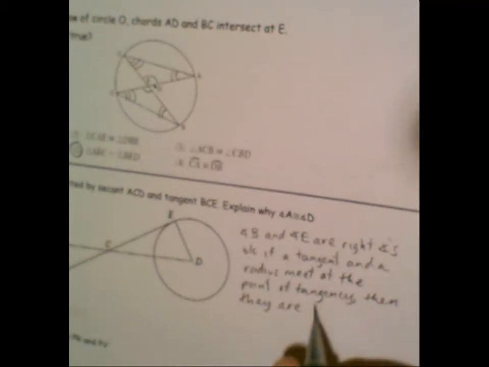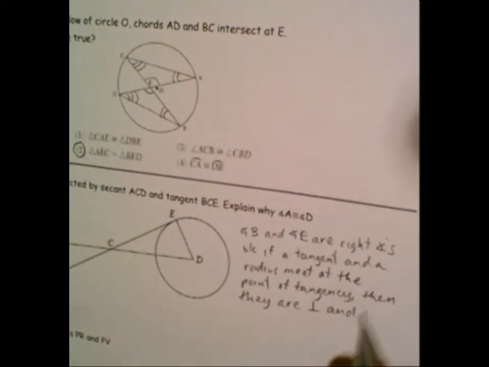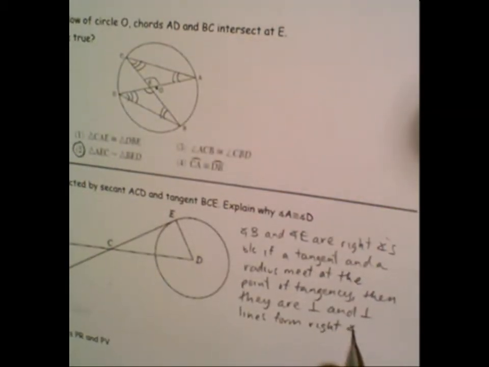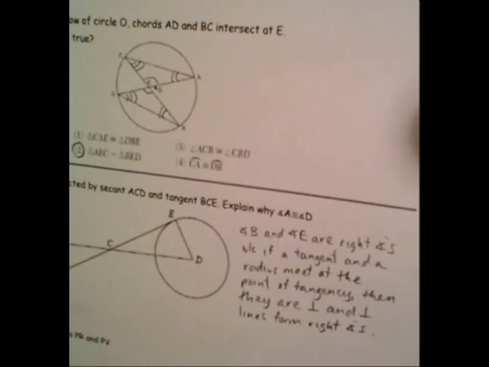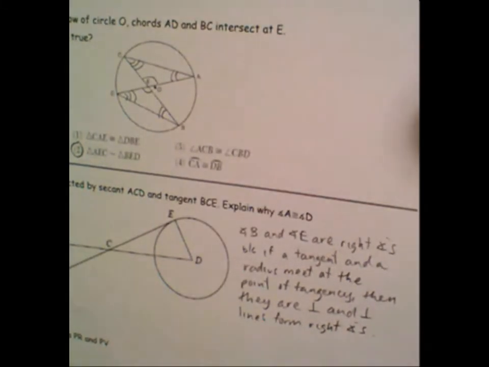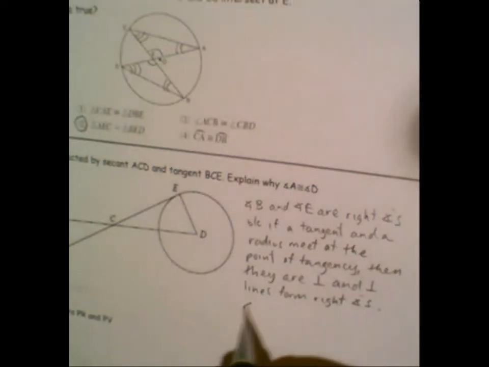Okay, and then we know that angle B is congruent to angle E because all right angles are congruent.